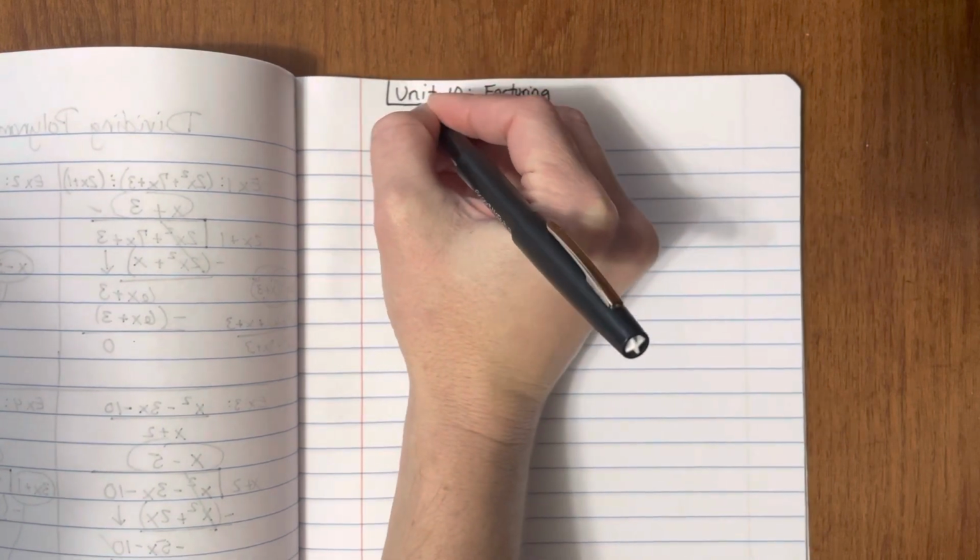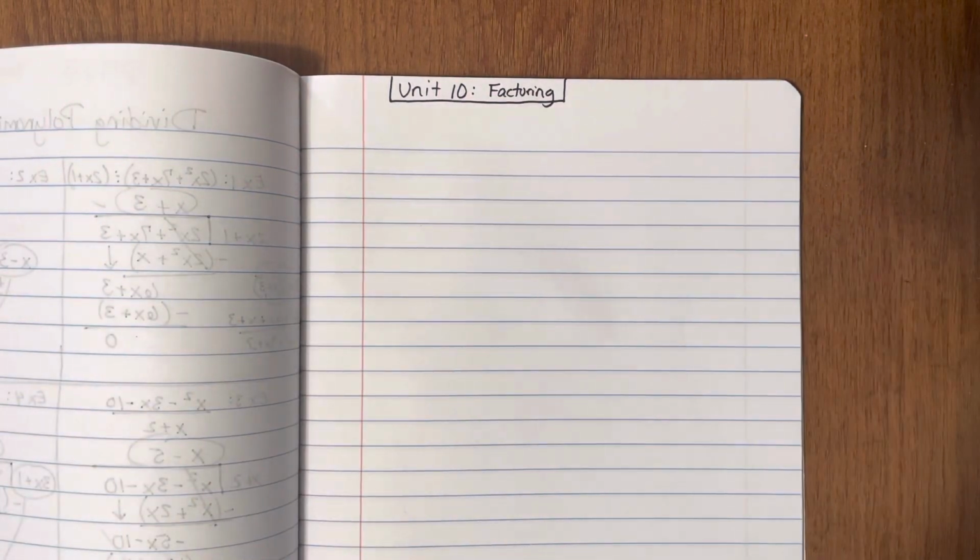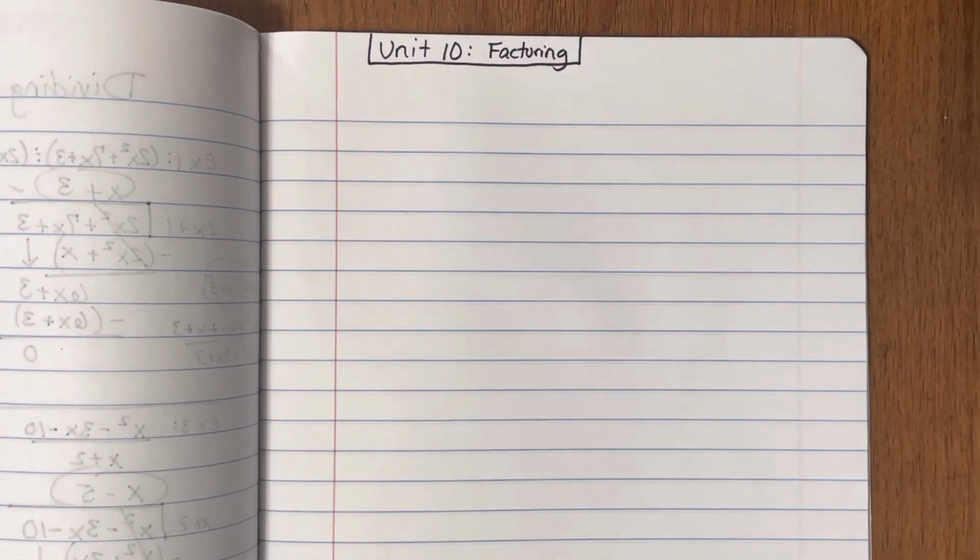We're going to talk about what factoring is, and we're going to talk about specific types of factoring that we're going to do today. Just a side note, there are 11 units, so we have got this unit and one more unit left before we finish our algebra curriculum for the year.